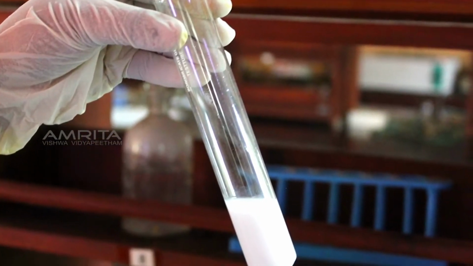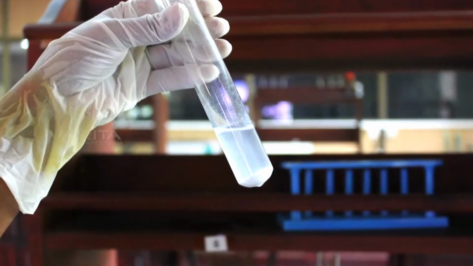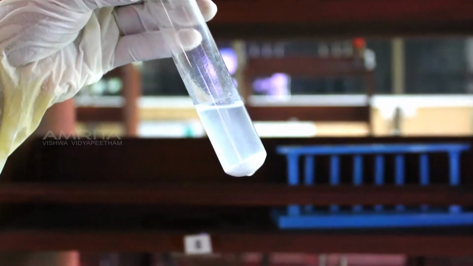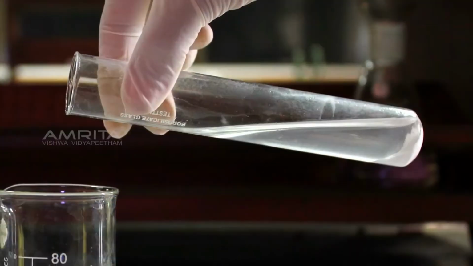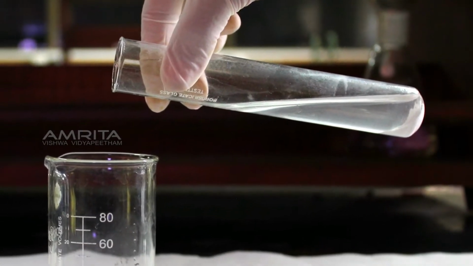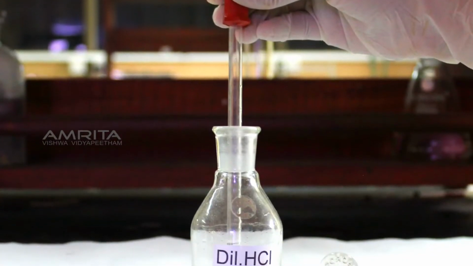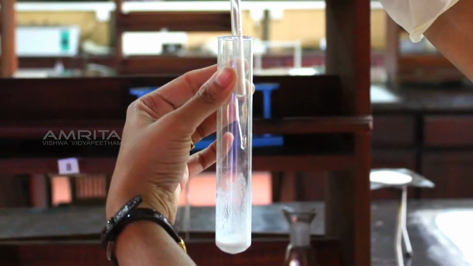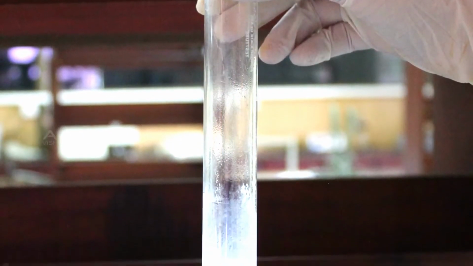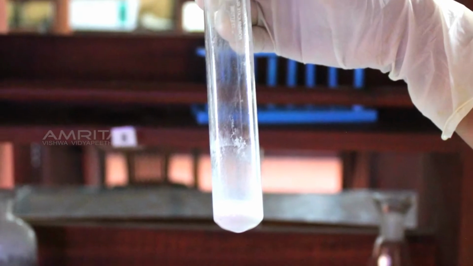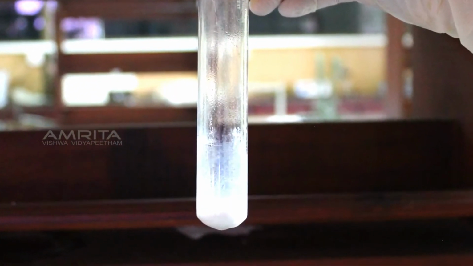Now keep the contents of the boiling tube undisturbed for 10 minutes. After 10 minutes, we can see that the white precipitate in the test tube settles to the bottom of the test tube. Now, decant the upper solution in the boiling tube into the beaker. Add a few drops of dilute HCl to the white precipitate of barium sulfate and shake the test tube well. You can observe that the white precipitate remains insoluble in the dilute HCl.